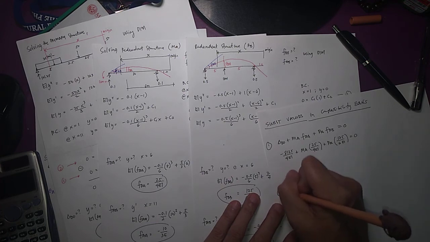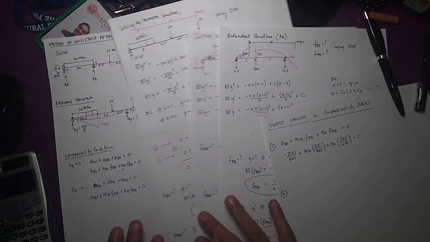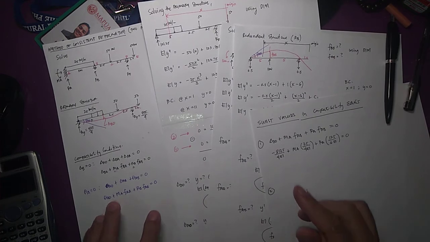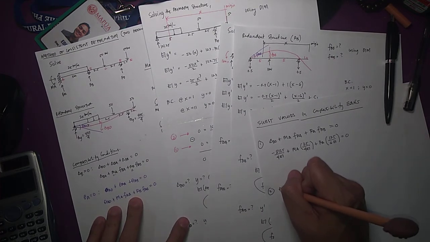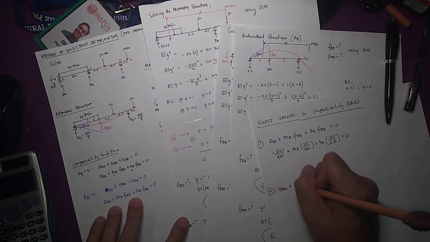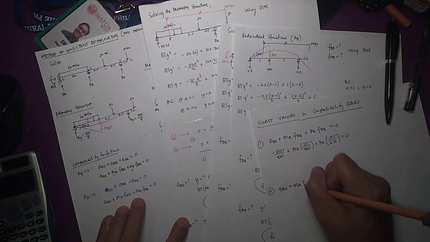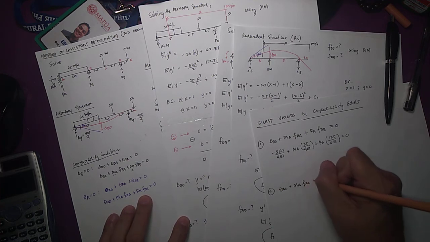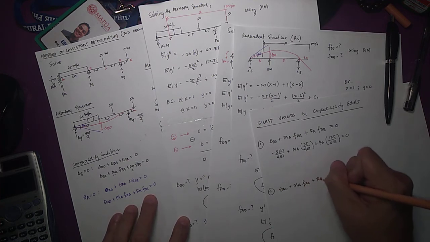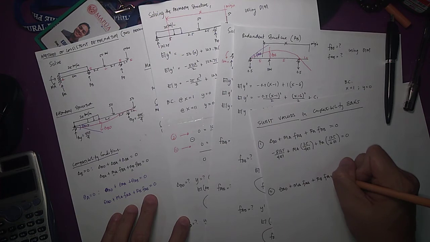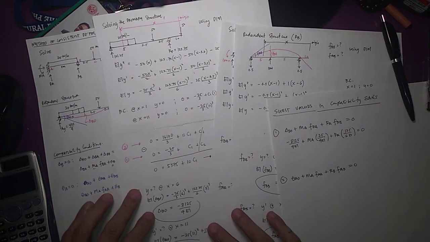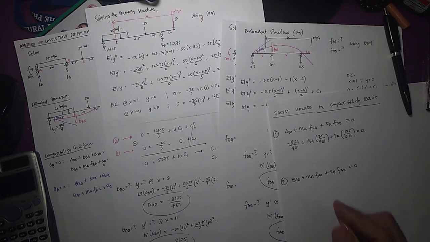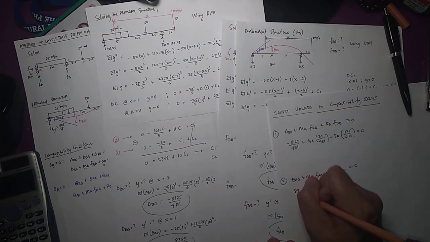Now what about our second compatibility equation? This one is delta AO plus MA FAA plus RB FAB should be equal to 0. Substituting values, from the primary structure, delta AO is 83.75 over 12 EI.